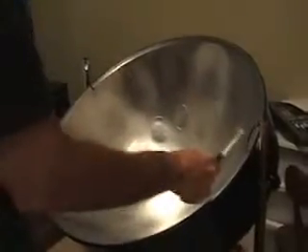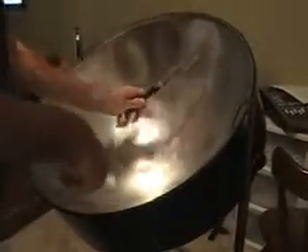Did a little repetition there. Melody with harmony. Repetition. Do a little embellishment, all on the F scale though.